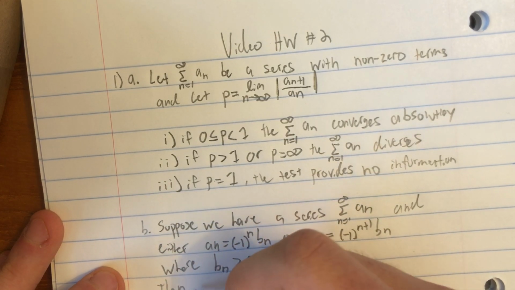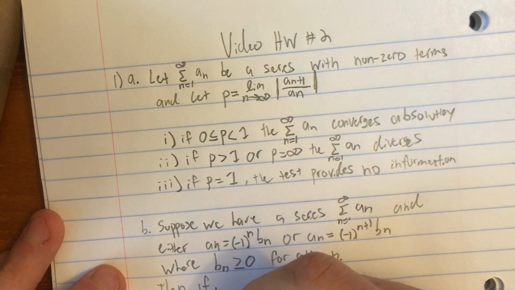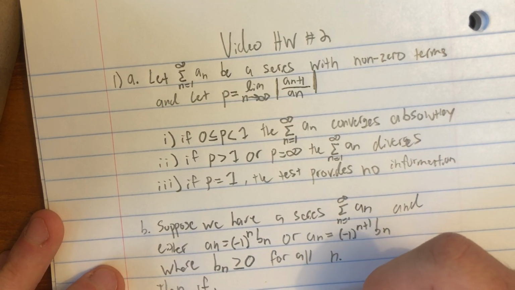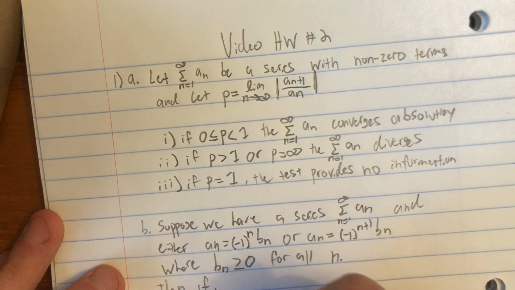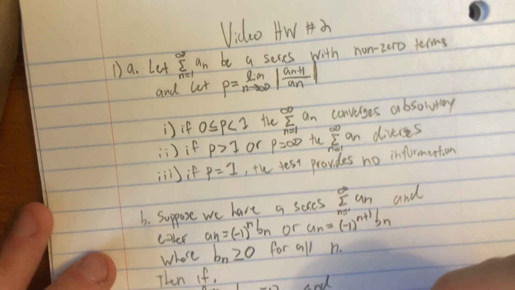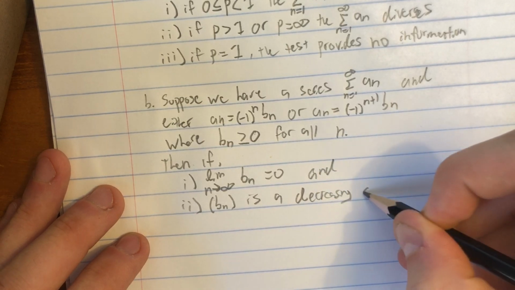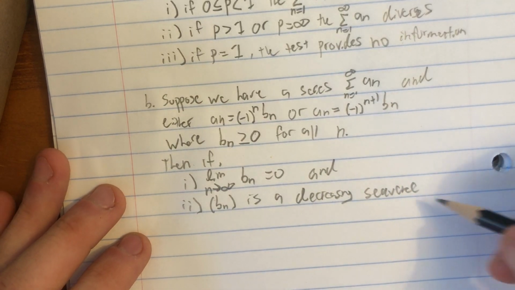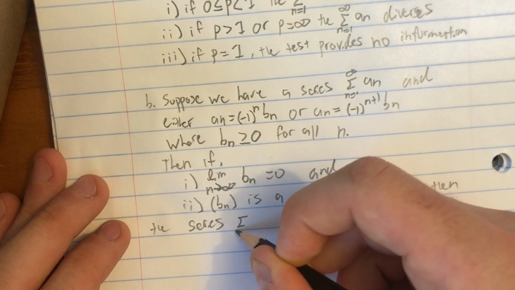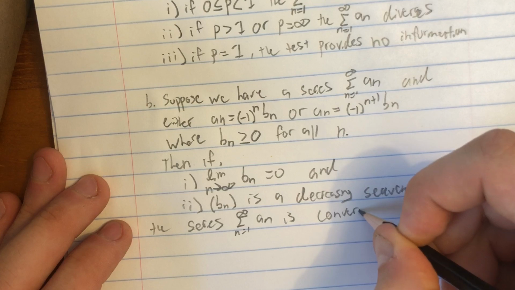Then, if 1, the limit as n goes to infinity of b_n equals 0, and 2, b_n is a decreasing sequence, then the series sum n equals 1 to infinity of a_n is convergent.